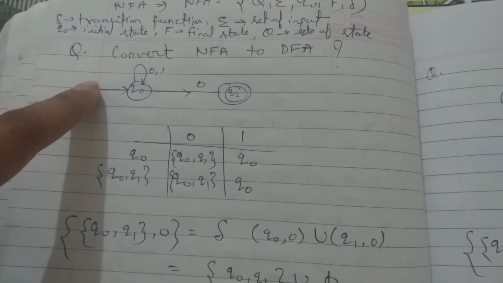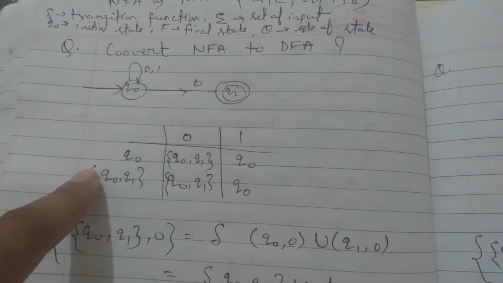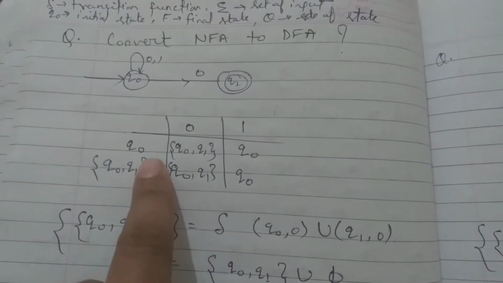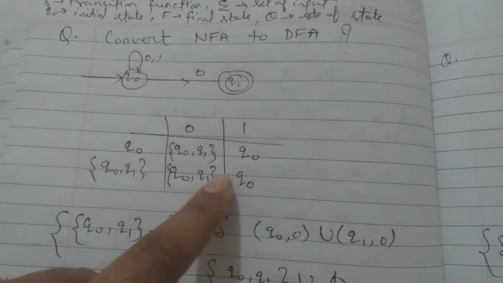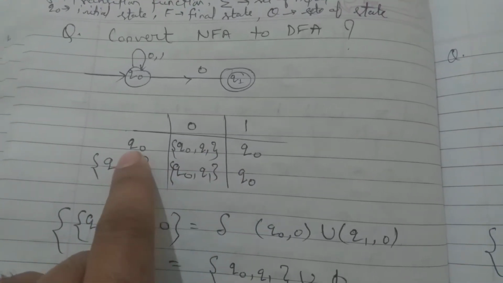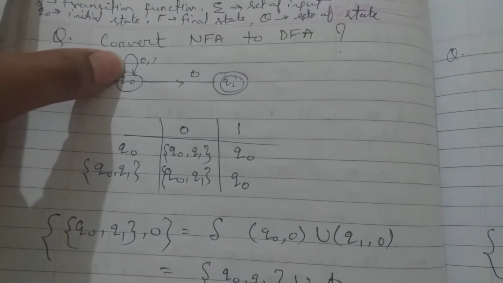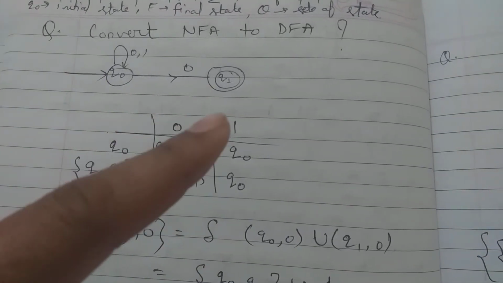So in order to convert it to DFA, first we have to make a successor table. What is a successor table? It is a table consisting of states according to their inputs. Here we have q0, and we can see in the diagram when q0 is given input 0, it goes to q0 as well as q1.